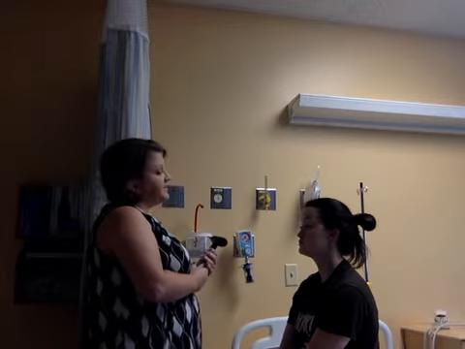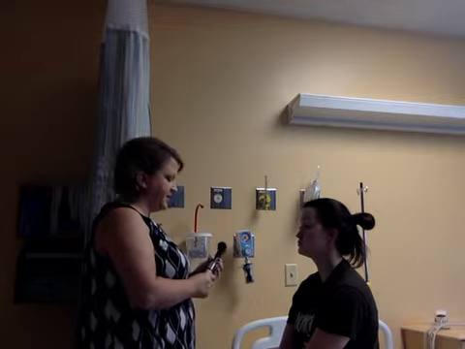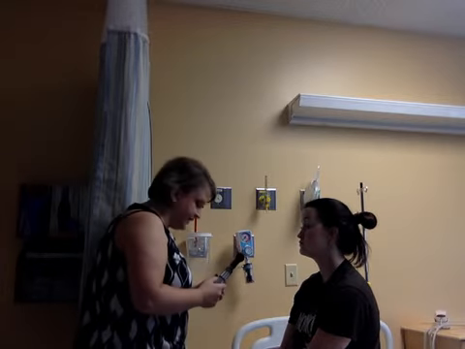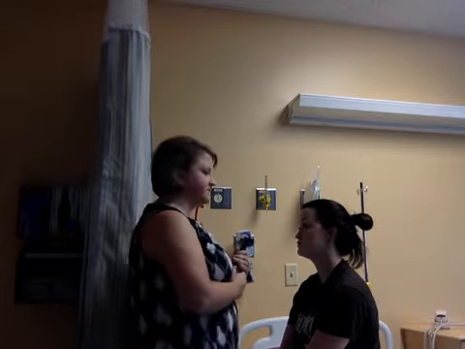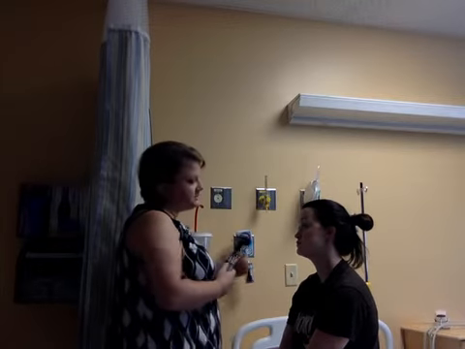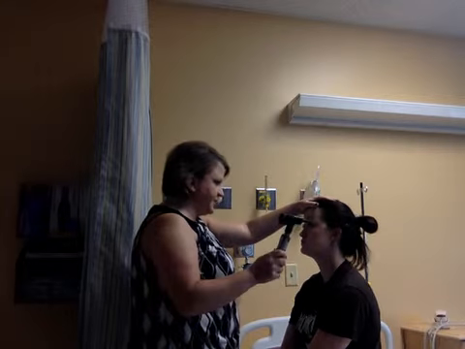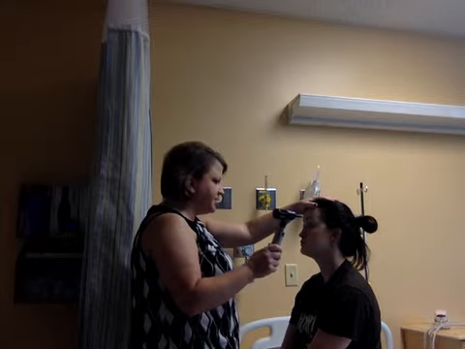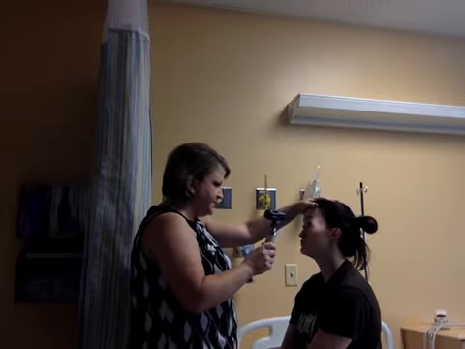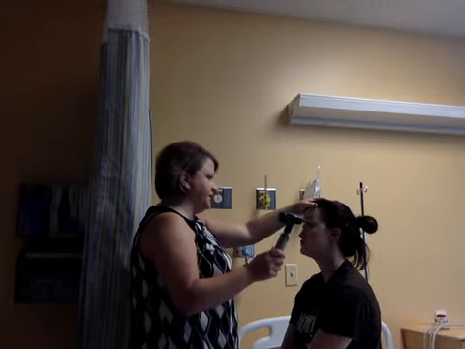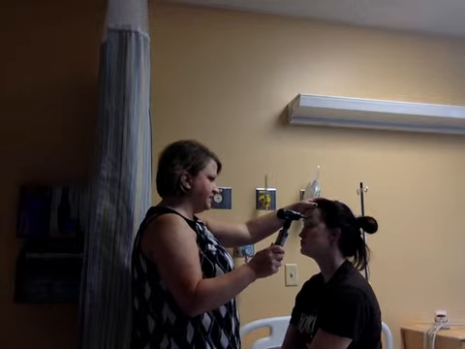The next thing I can assess, since I already have my light source out, is what we call PERRLA. Pupils equal and reactive to light is what we like to see, reactive to light and accommodation. So the way I would do that is I would bring my light source in from the side, and as I'm shining the light, I would look at her left eye. And I notice that her pupil is brisk and equal and reactive to light.